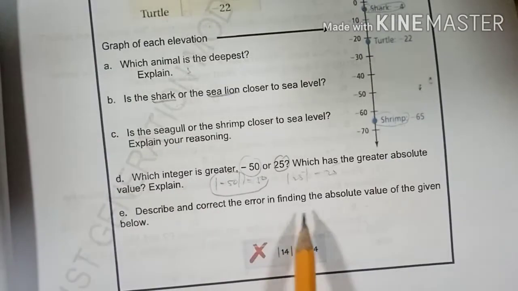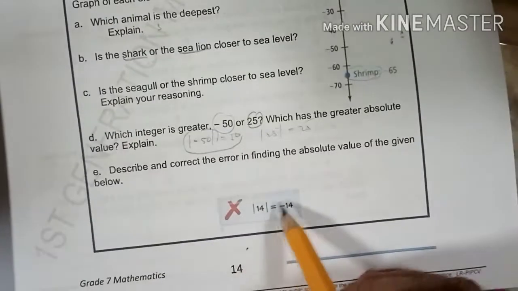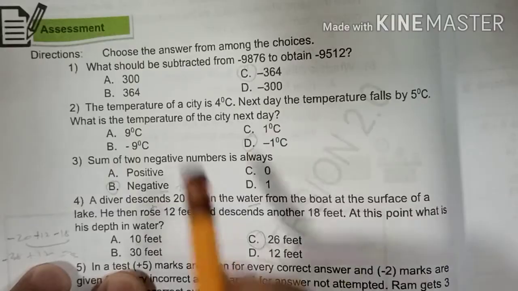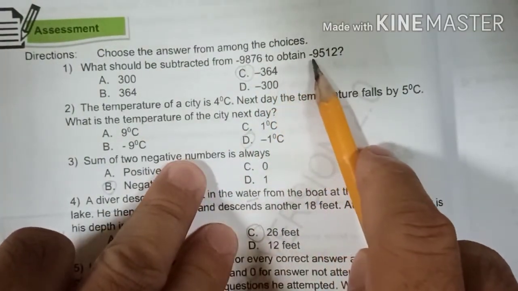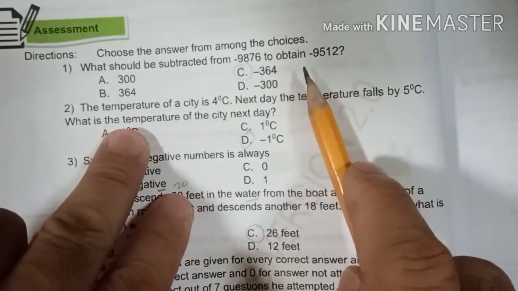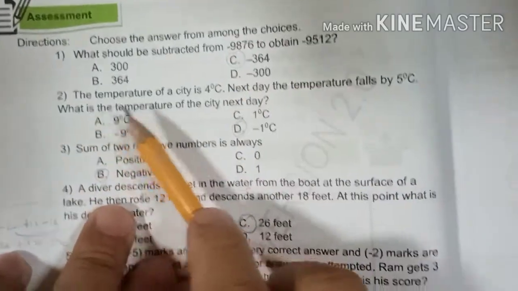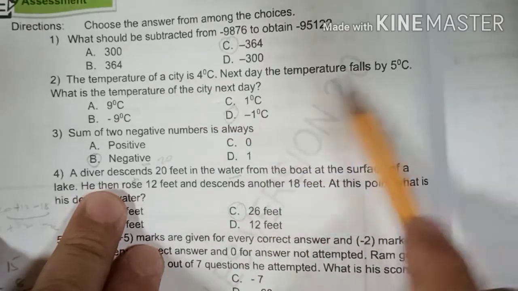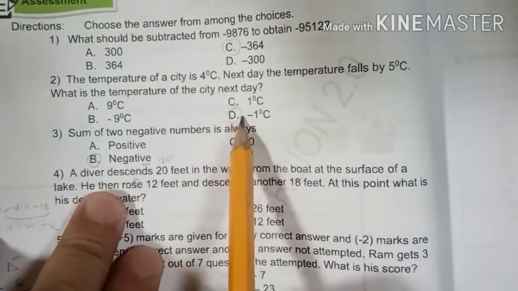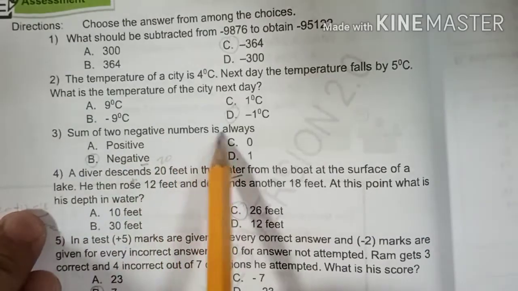Describe and correct the error in finding the absolute value given below. This is never B. Okay, what should be subtracted from negative 9,876 to obtain negative 9,512? We explained this already. The answer is letter C. The temperature of the city is 4 degrees Celsius. The next day, the temperature falls by 5 degrees Celsius. We have 4 minus 5, that's negative 1. The sum of two negative numbers is always negative.